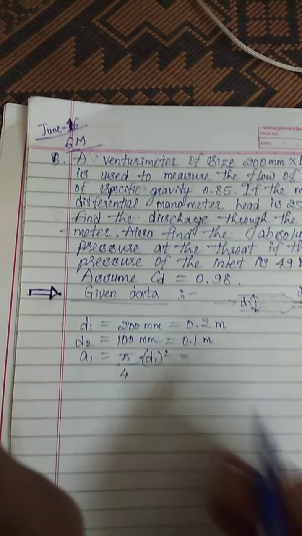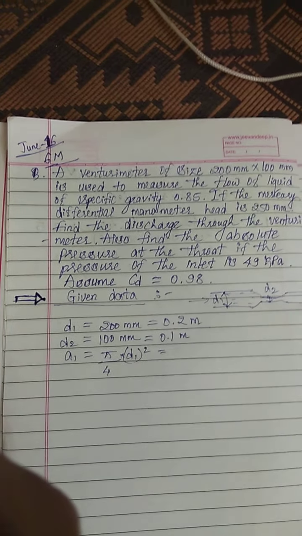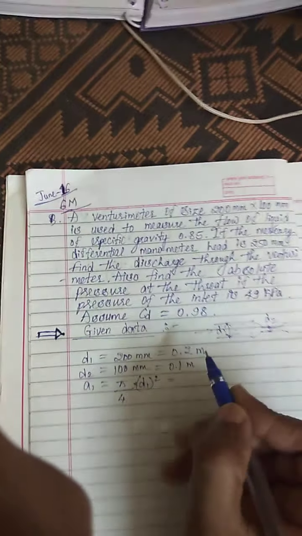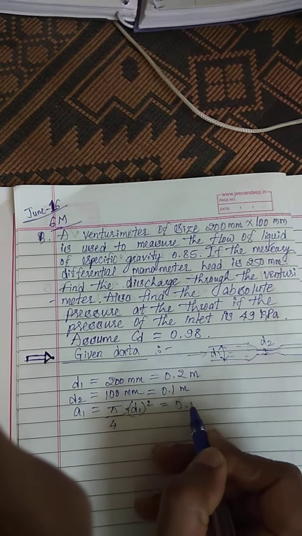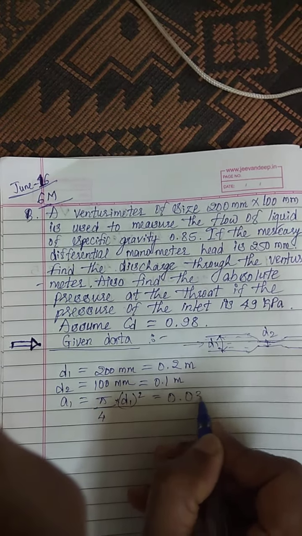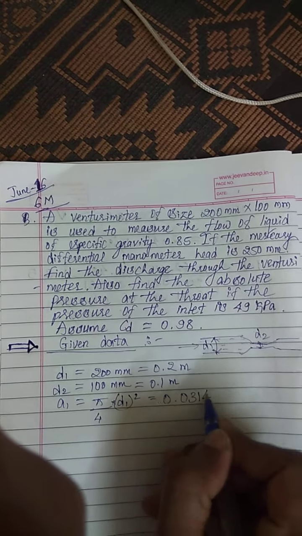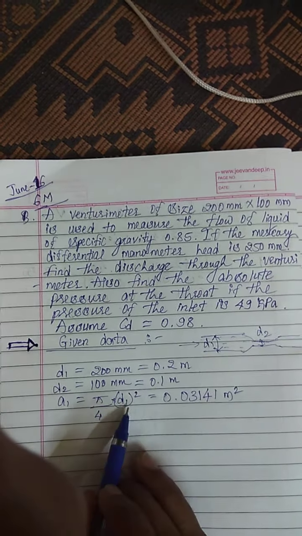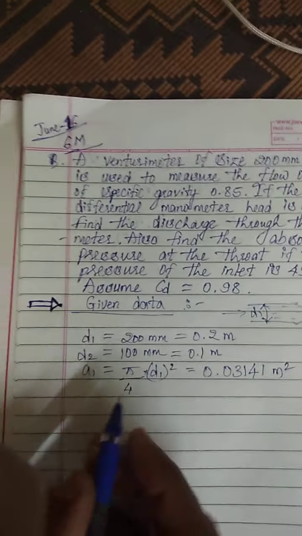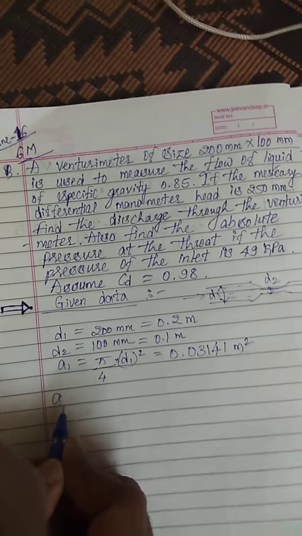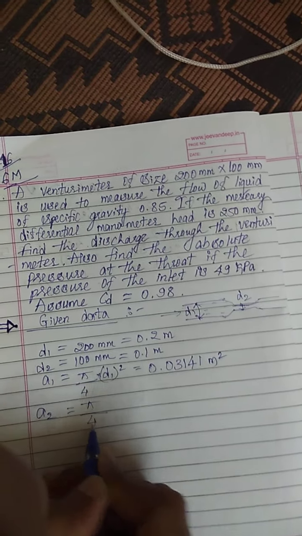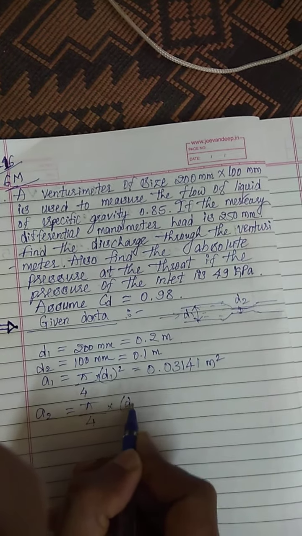After calculating that, we got the area A1 as 0.03141 meter square. And A2, the area for the throat, we calculate the same way: pi by 4 into d2 square.